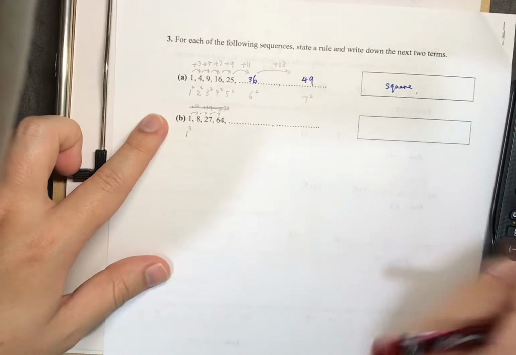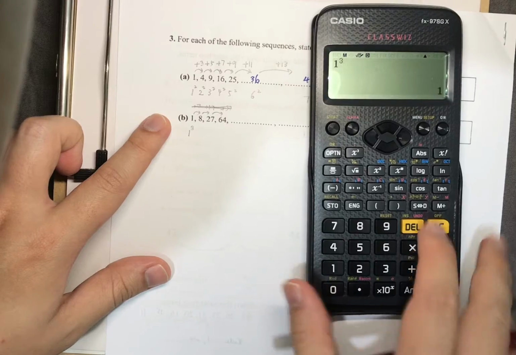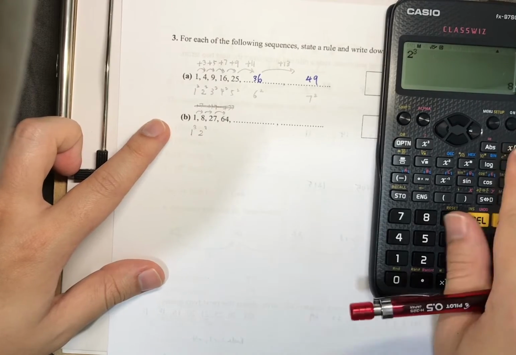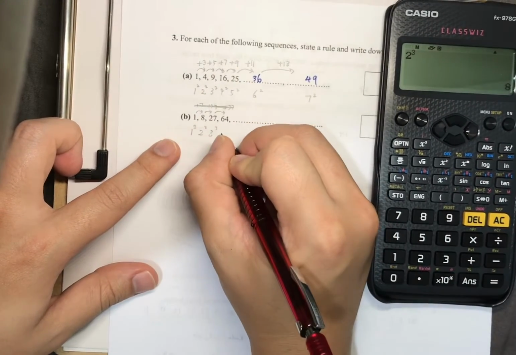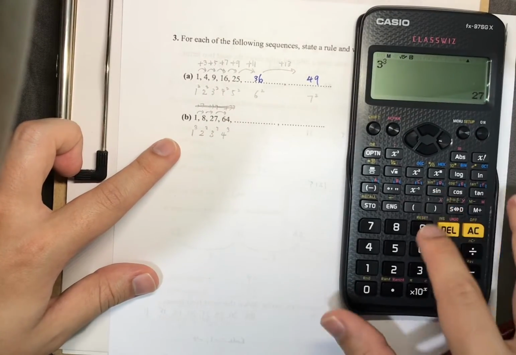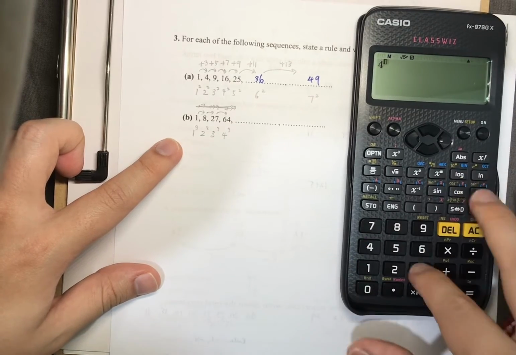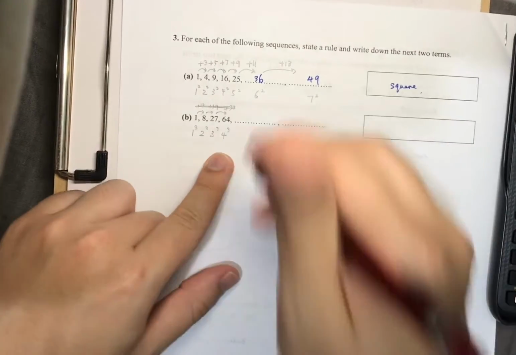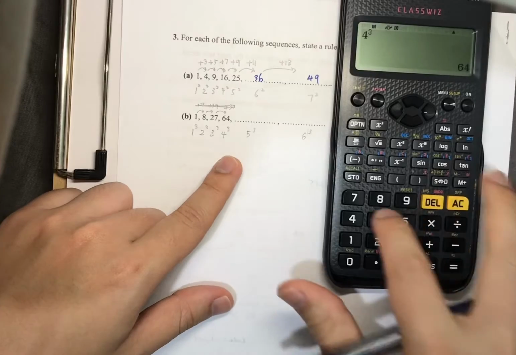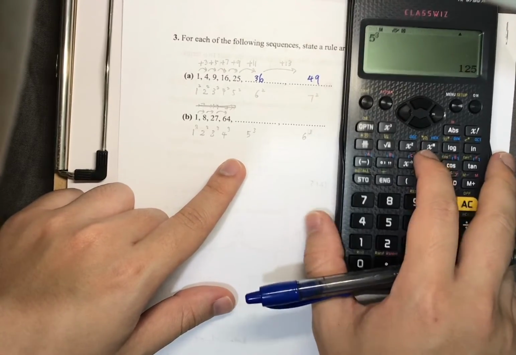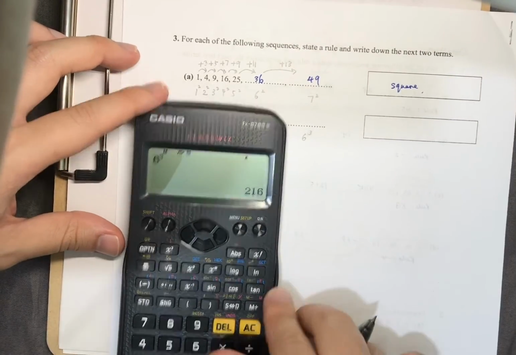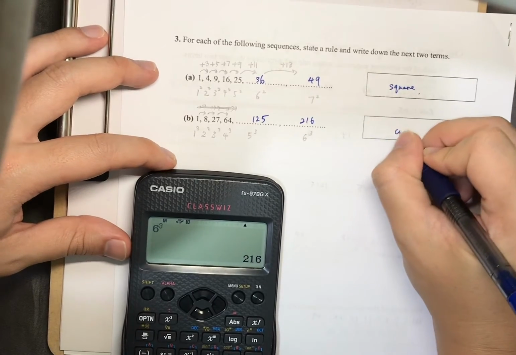Let's try and see. 1 cube, is it 1? 1 cube is 1. Let's try 2 cube. 2 cube here is 8. 3 cube, 4 cube, okay? So I can guess it will be 3 cube and 4 cube. We try and see. 3 cube, 27. 4 cube will give you 64. So actually it's all this. So the next two numbers must be 5 cube and 6 cube. Okay, so what is 5 cube? 5 cube here is 125. Right, then next one is 6 cube. 6 cube is 216. Right, cube.